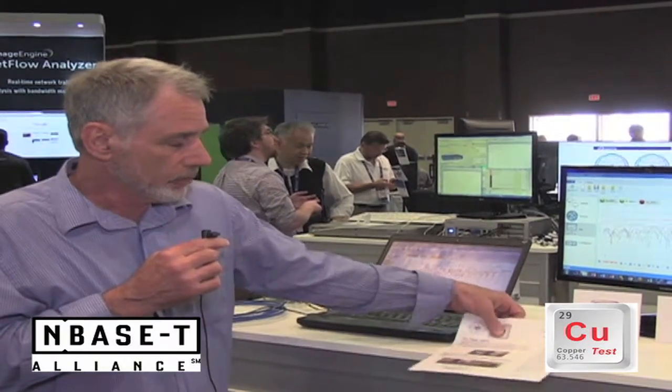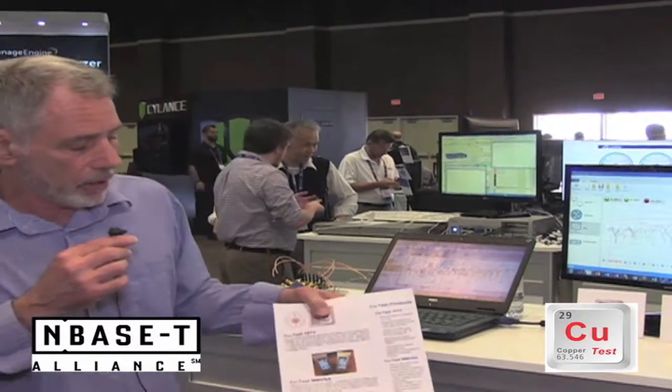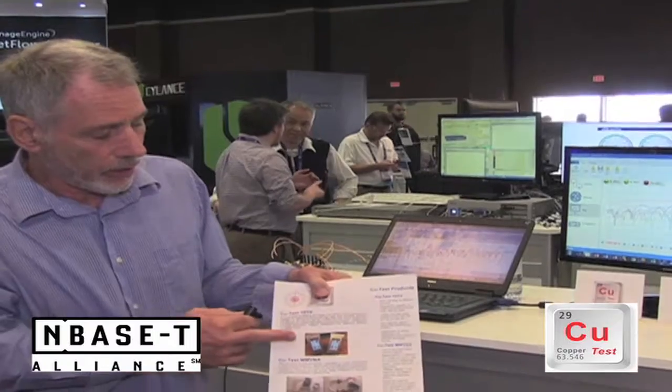So the other product line that we have here to discuss is test equipment to characterize the link segments for field deployments. These devices are handheld devices. Pictures are given here in this figure, and essentially what they're used for is characterization of the media to ascertain whether BASE-T and NBASE-T will operate on the infrastructure.